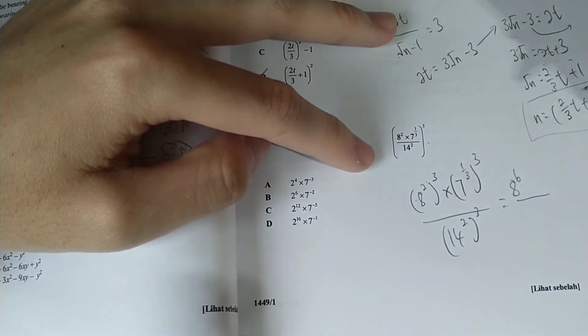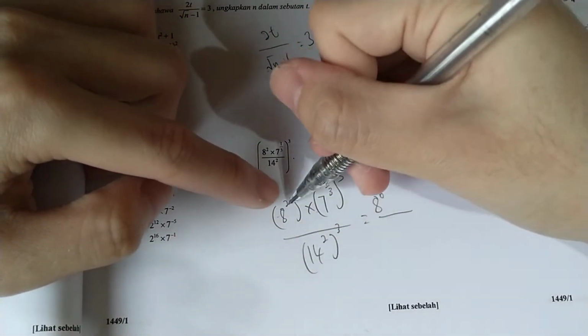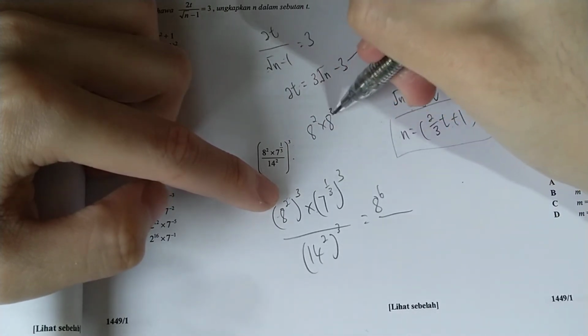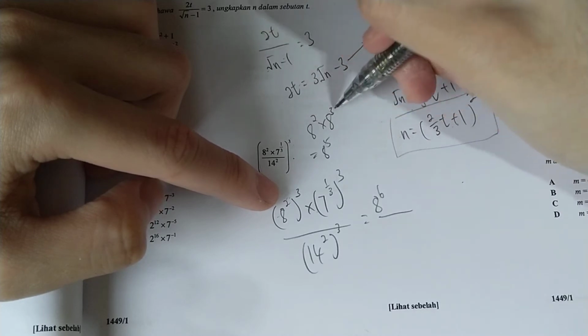Okay, so what's 8 power 2 power 3? 8 power 6, not 8 power 5, please. Okay, 8 power 2 power 3, when the power is like side by side like this, you have to times. If like this, then 8 power 5. If the base is the same darab, then the 2 have to plus 3.